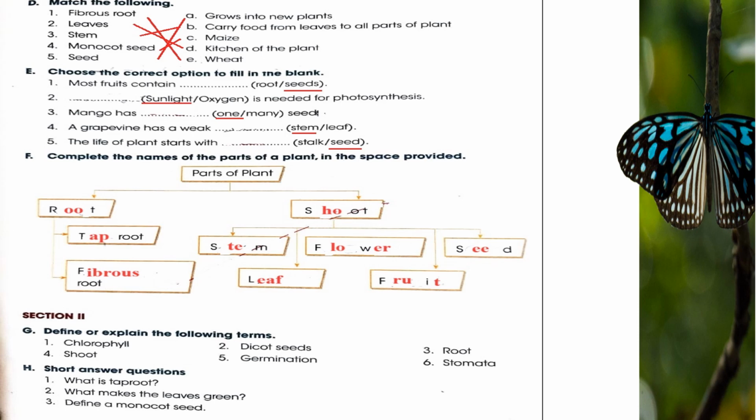First, most fruit contain dash, root or seeds. Correct answer is seed. Most fruits contain seeds. Second, dash is needed for photosynthesis. Options are sunlight or oxygen. Sunlight is needed for photosynthesis.